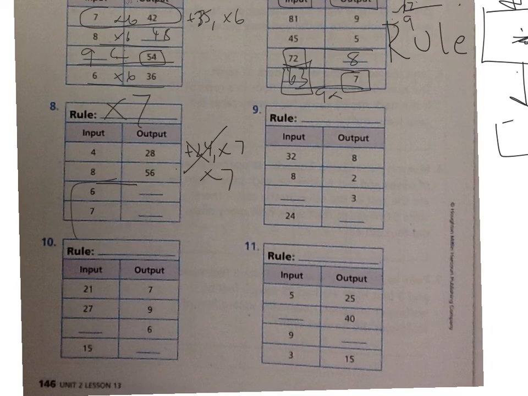If that's the case, this is easy for us because we have the inputs. That would be 6 times 7 is 42. 7 times 7 is 49. Next one, we start with a 32 and come out with an 8. So an option would be minus 24 or divided by 4. Can we see any of these other ones? Yes, we can do this one now because it has the input and output. Can we do 8 minus 24 equals 2? No. Can we do 8 divided by 4 equals 2? Yes. So that tells us our rule is divided by 4 here.